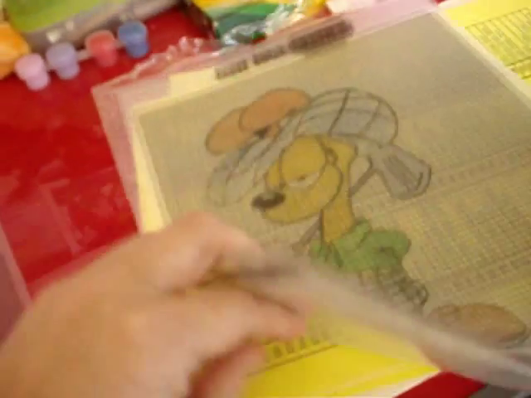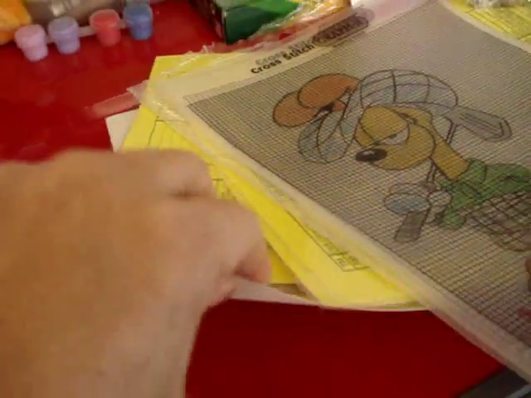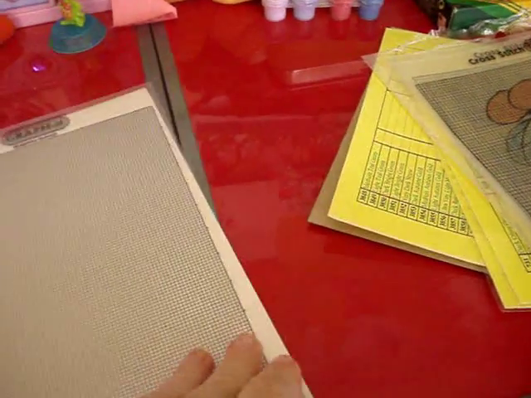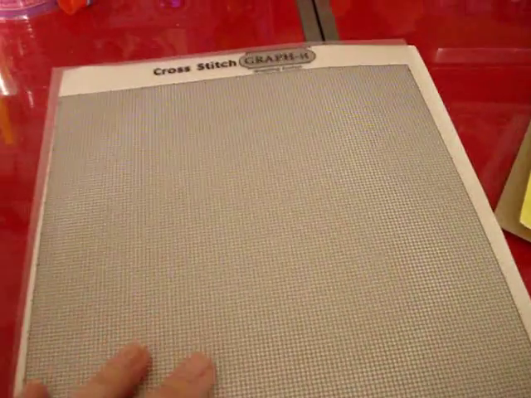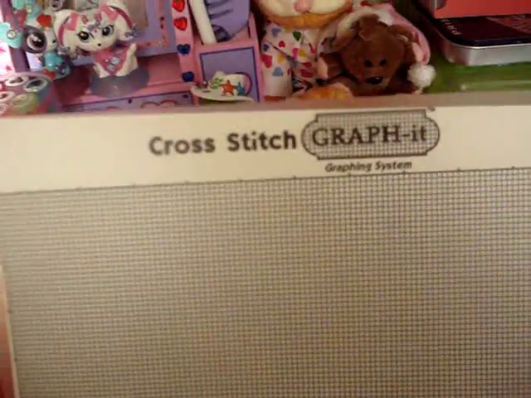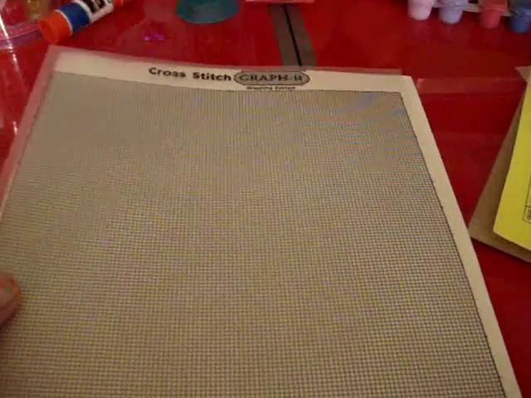Okay, so this one is, where's my white paper? I apologize. I'm trying to get this done before Maxon gets home from school, because she will be giggling the whole time. Anyway, so this one is, again, the Cross Stitch Graphic. It's a graphing system. And I'll explain what's so great about this in a moment.